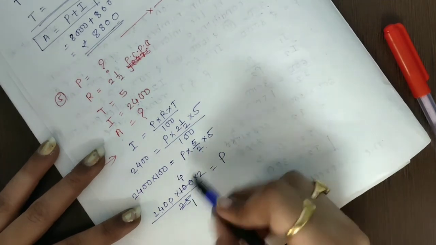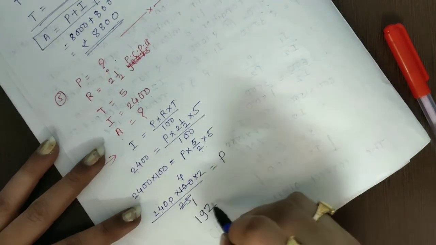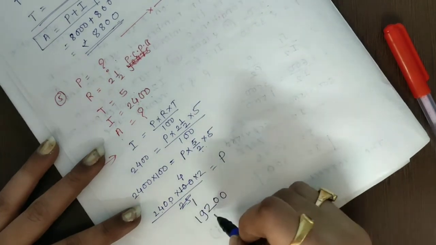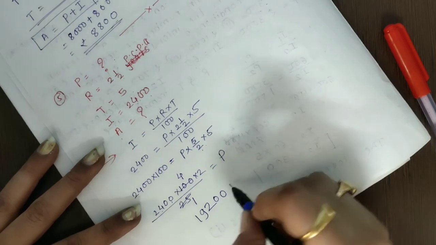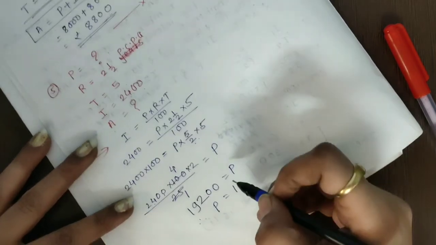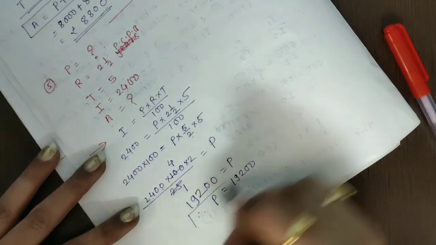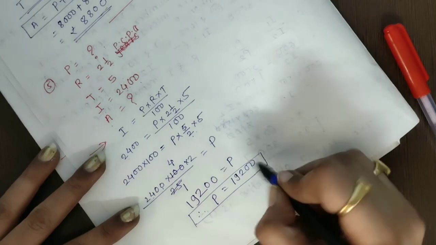So what is your answer? This 20 means 19,200 equal to P. So finally write down P equal to 19,200. This is your principal amount.